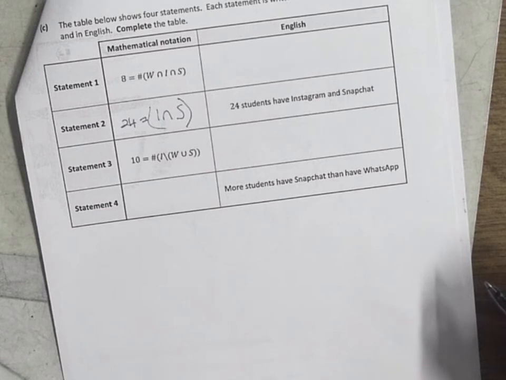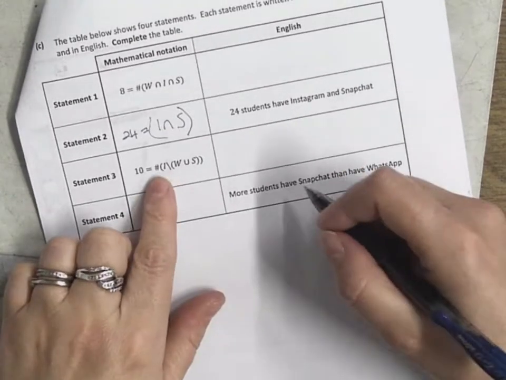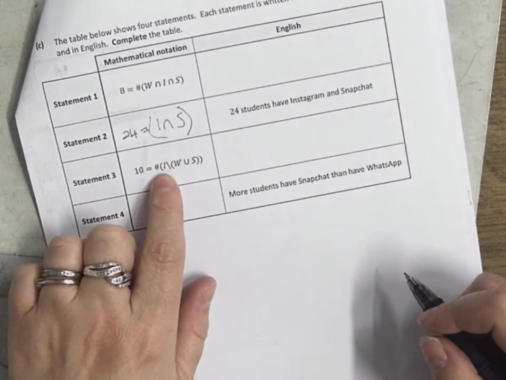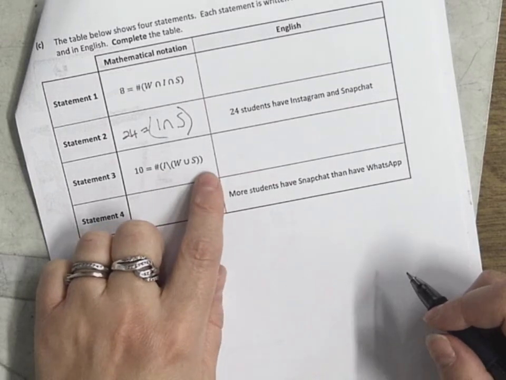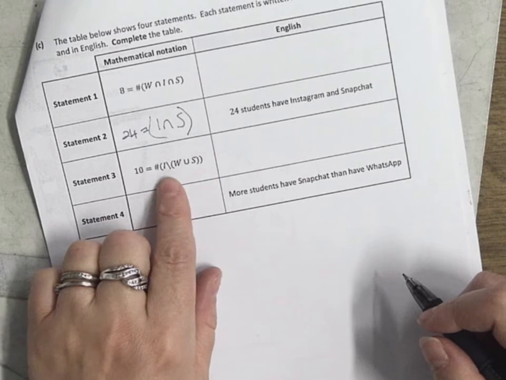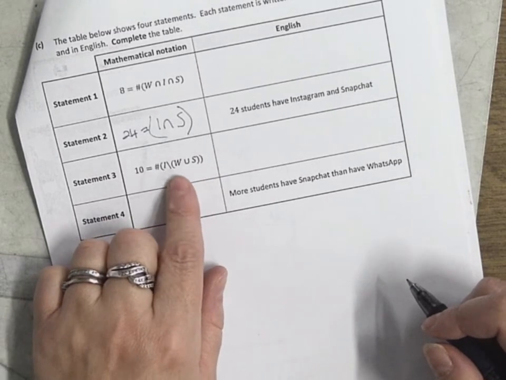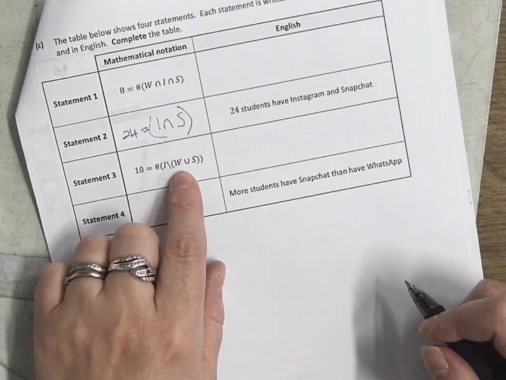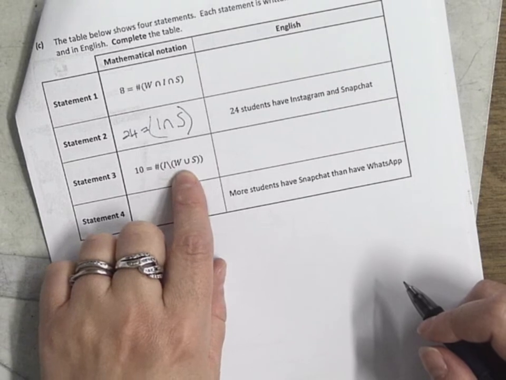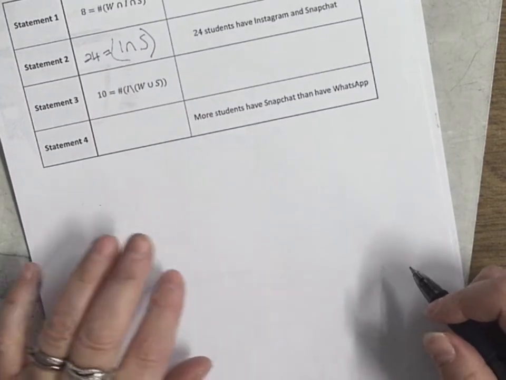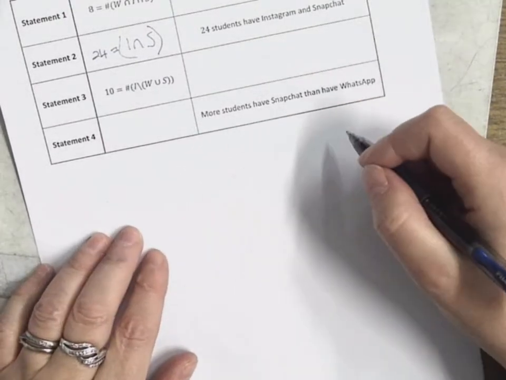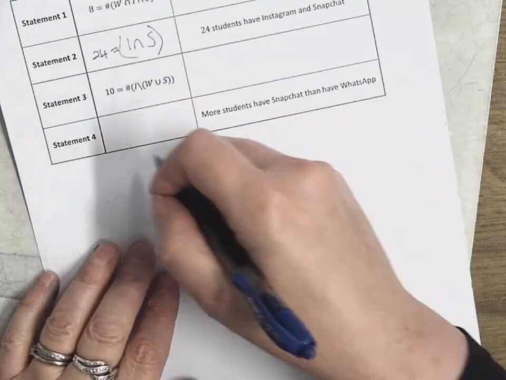Okay? Here, 10 students had Instagram but not WhatsApp or Snapchat, or had Instagram only. So they had Instagram without WhatsApp or Snapchat. Is that okay? And the last one is more students have Snapchat than WhatsApp.